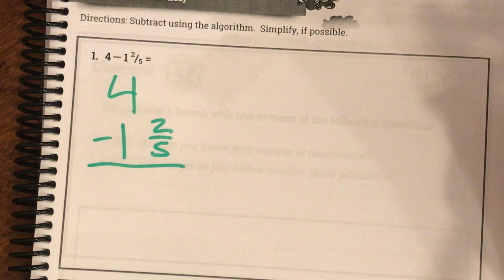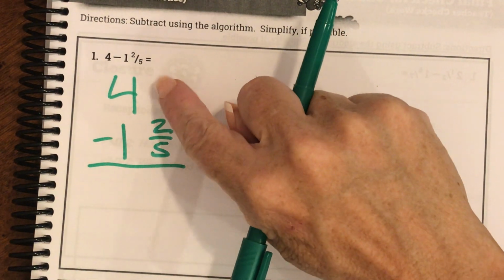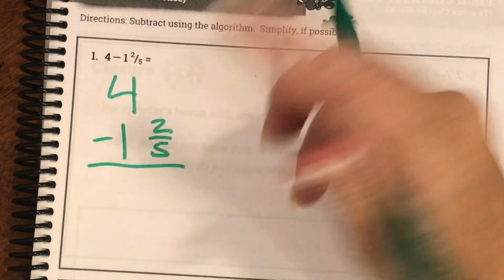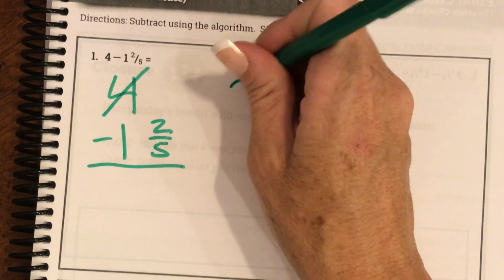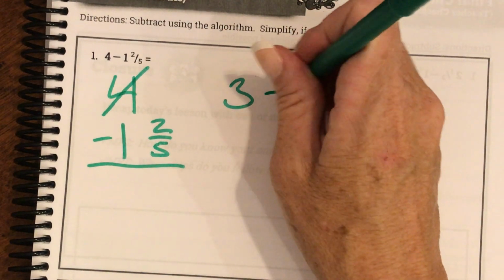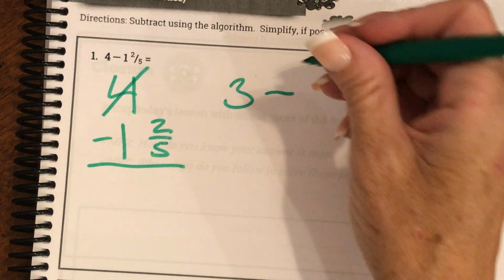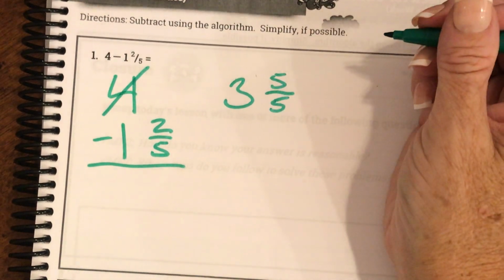What I do realize though, is I have nothing, so I can't do nothing take away 2/5. So I obviously am gonna have to borrow for this one. So when I borrow, I take 1 away and I cut that 1 up into 5/5.